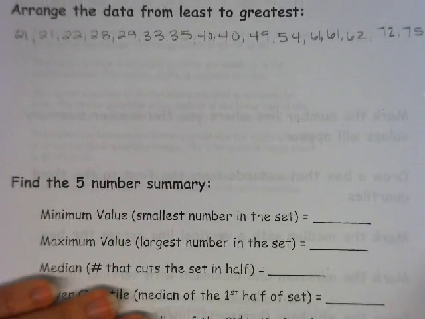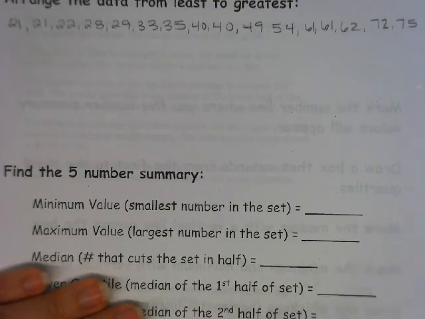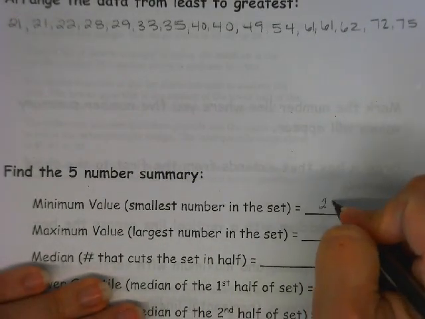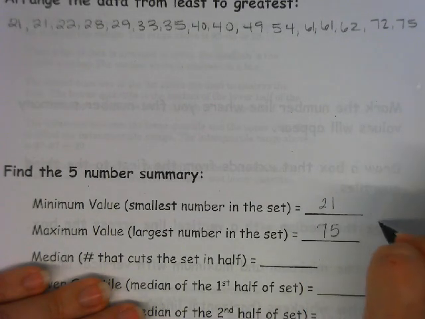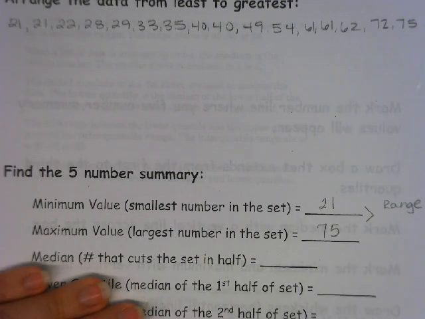What is the minimum value? What was our smallest number? 21. What was our maximum? 75. And actually from those we could find the what? What do we call it when you take the highest minus the lowest? We could actually find the range if we needed to, right? So that is something we could definitely find.